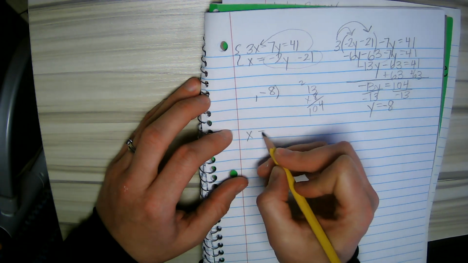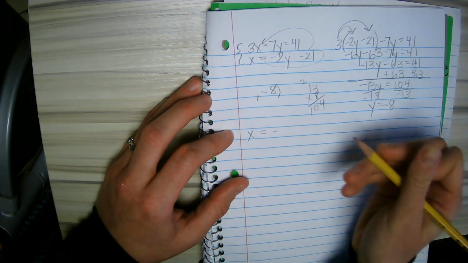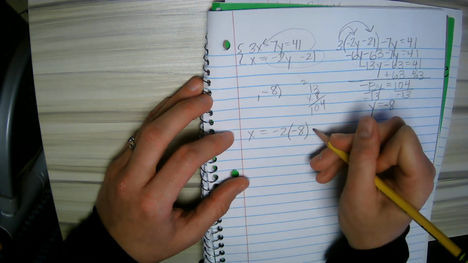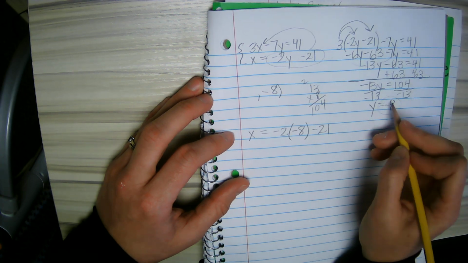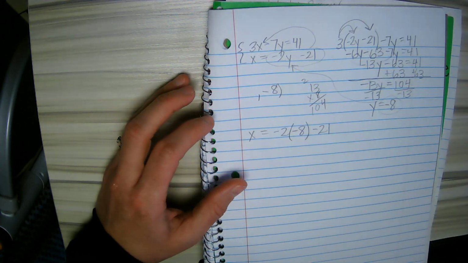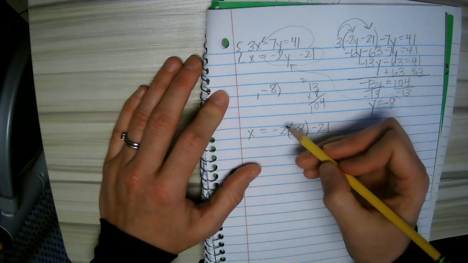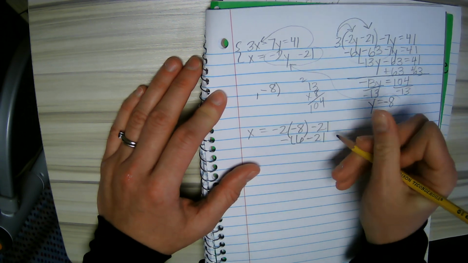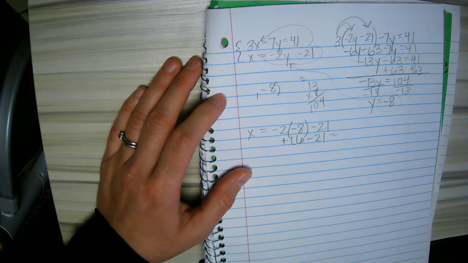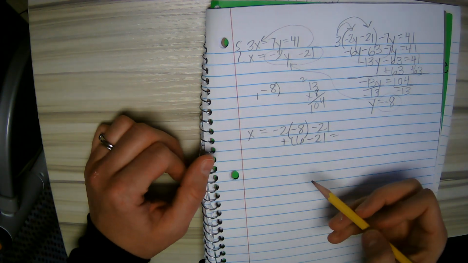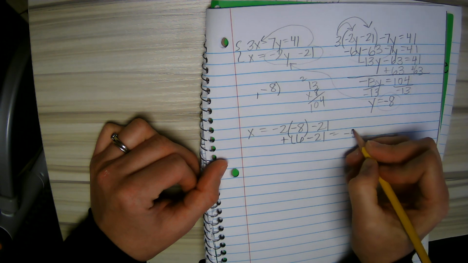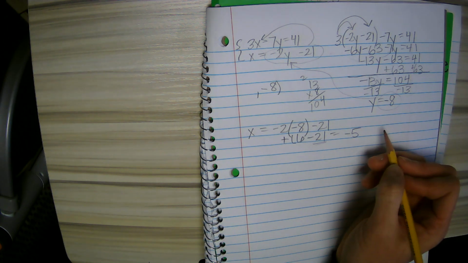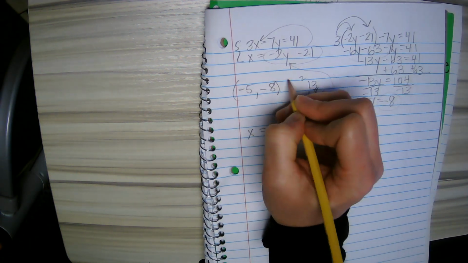So now we're plugging back in. We want to know what x equals when y equals negative 8. So I'm putting negative 8 into that step 1 equation. Negative 2 times negative 8 is 16. 16 minus 21. So negative 5, because 21 minus 16 is 5, but our bigger number was negative. So negative 5 here for your x value.